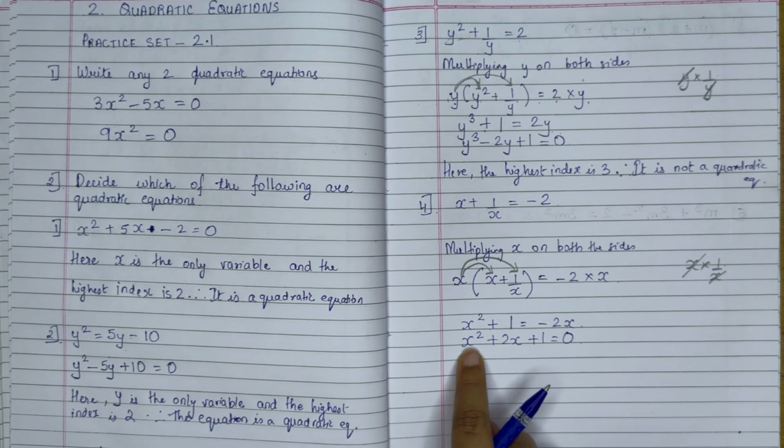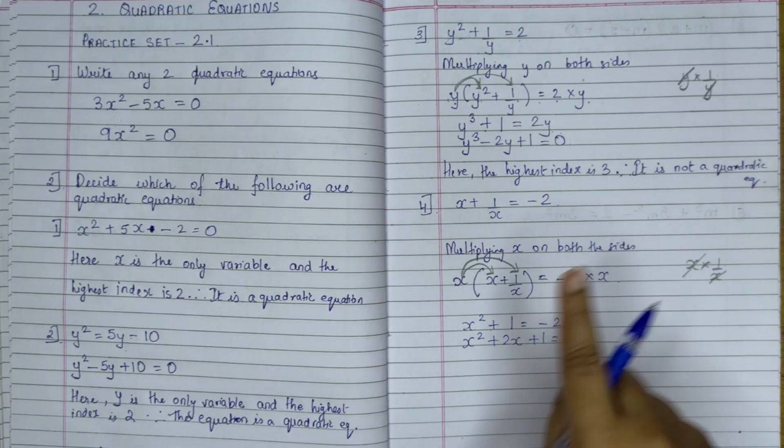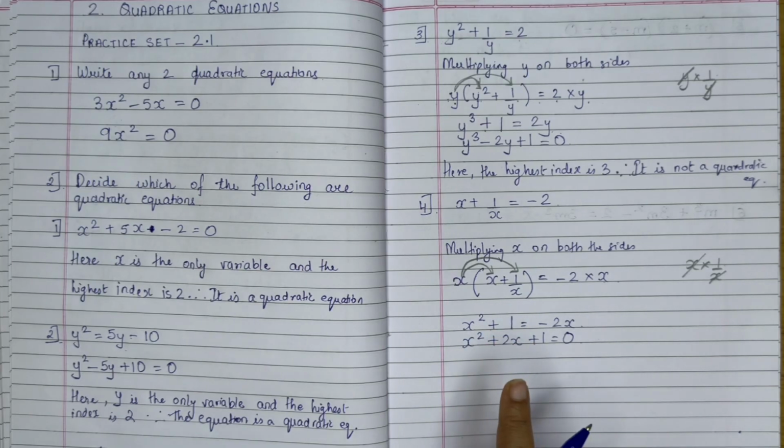So now see here, we have got the highest degree, the highest index, as 2. Here we had got 3, so it is not a quadratic equation. Here we have got the highest degree as 2. That means it is a quadratic equation.